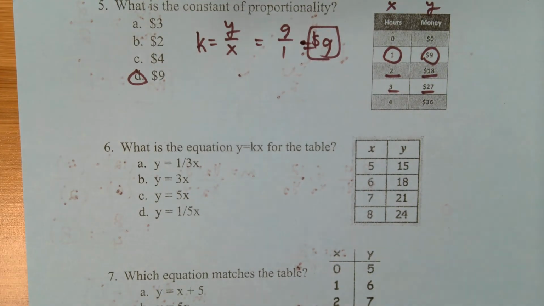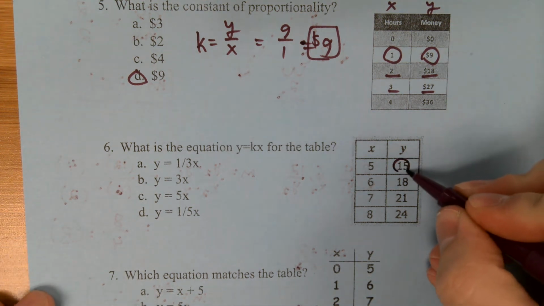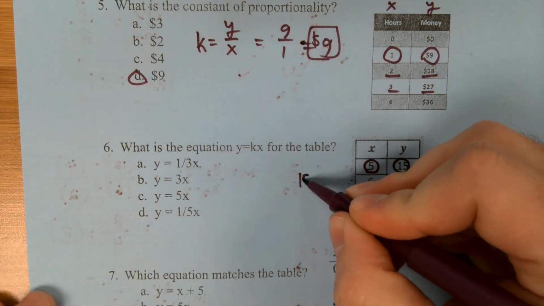Now, number 6 is asking us for something different, not just to find k. It's asking us what's the equation y equals kx for the table. So we've got to write an equation here. What's the one and only thing we have to find in order to be able to write an equation here? We only need to find one thing and one thing only. I heard someone whisper it. We're looking for k, right? So we're going to do exactly what we just did. We're going to take y. We're going to put it over x.